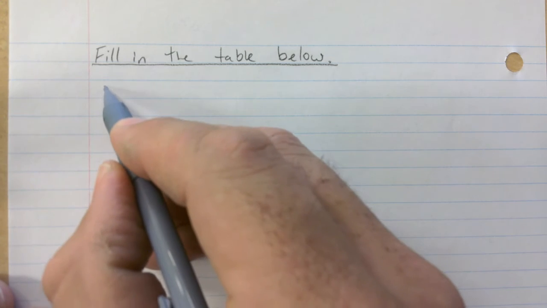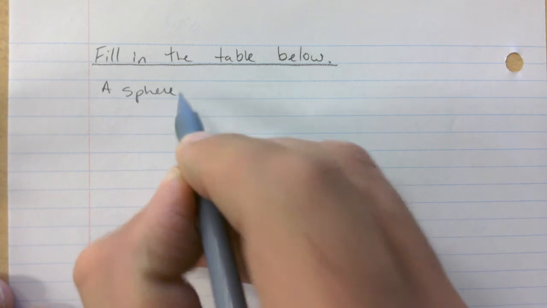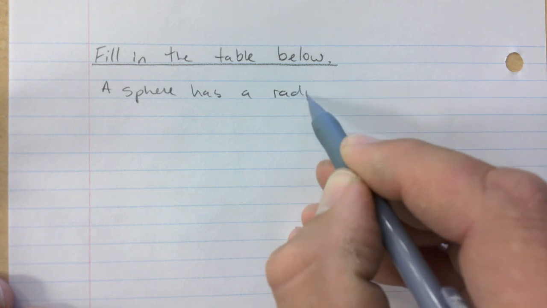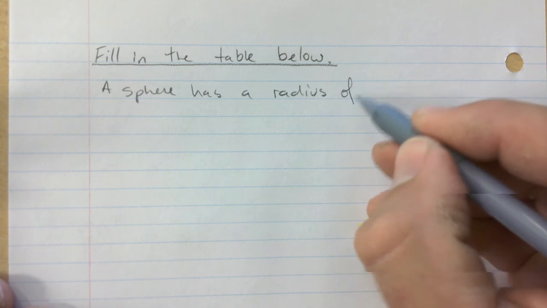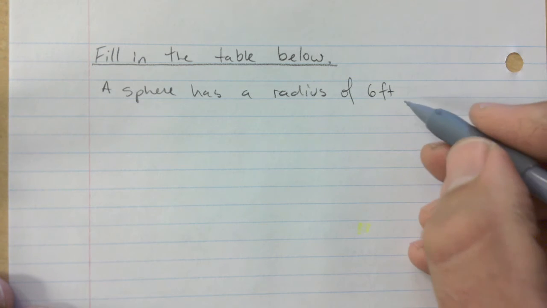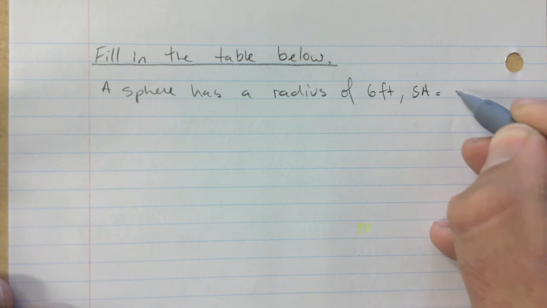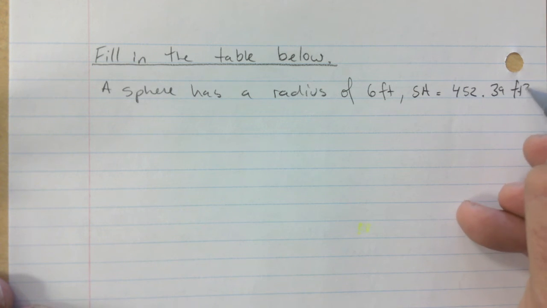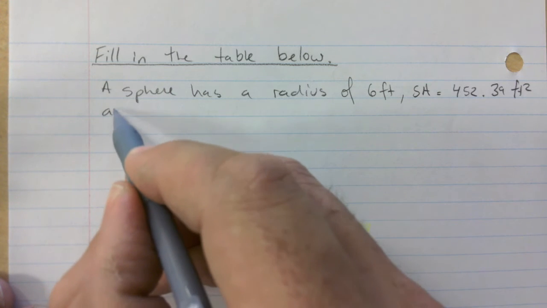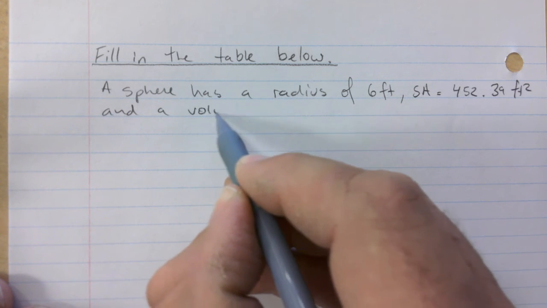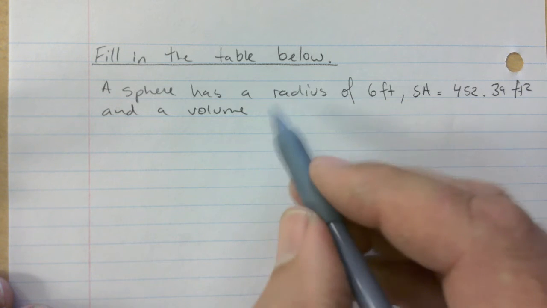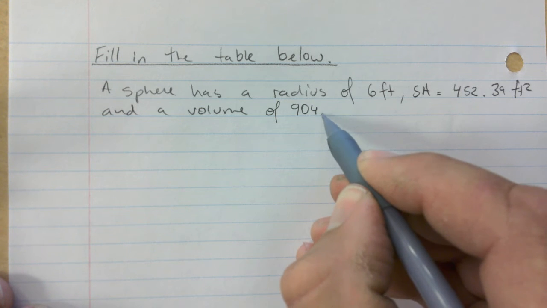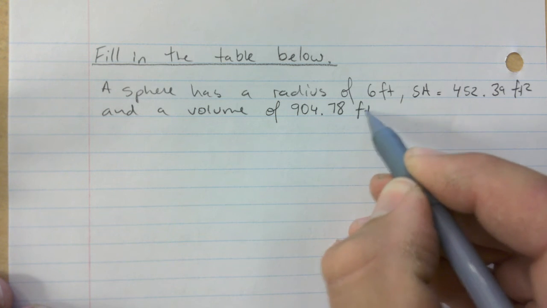I will talk about a sphere that has a radius of 6 feet, surface area of 452.39 square feet, and a volume of 904.78 cubic feet.